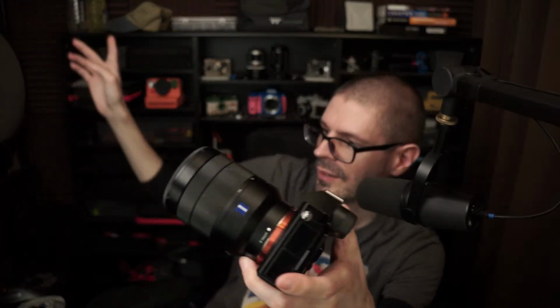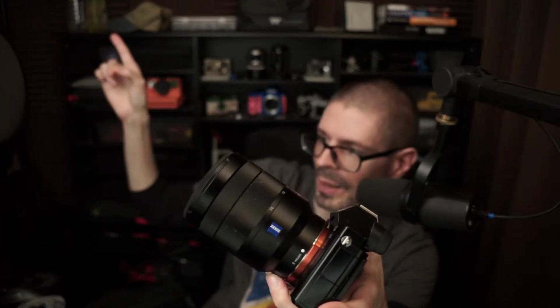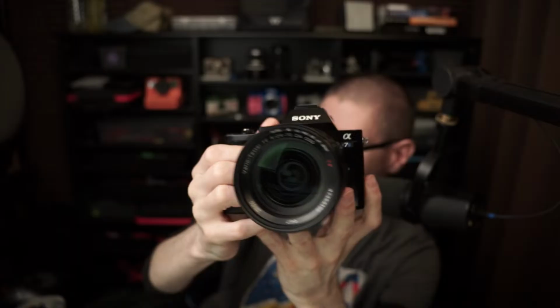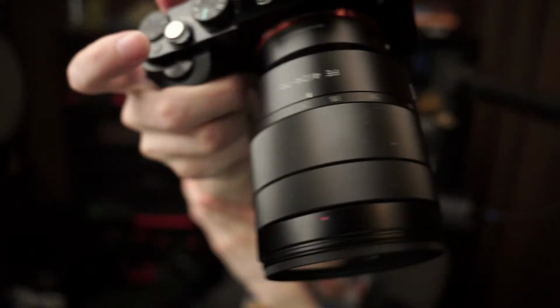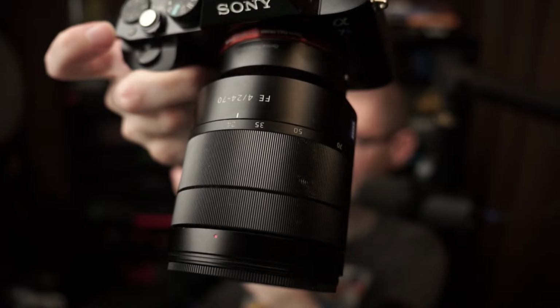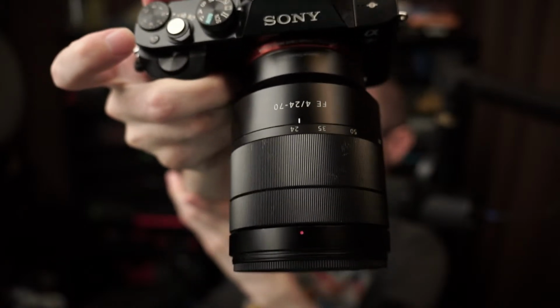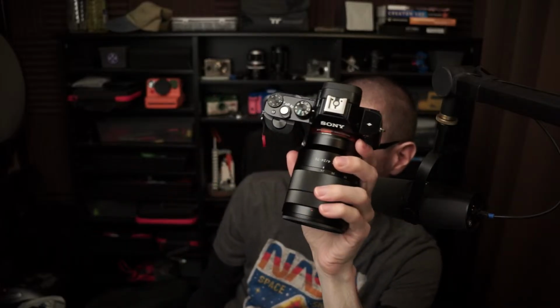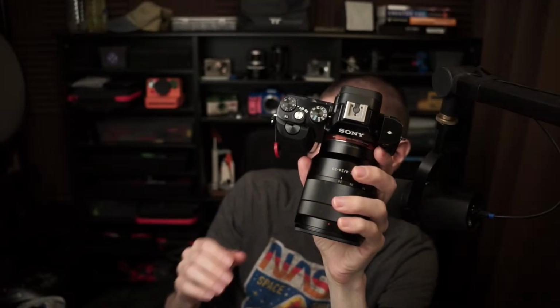But I tend to use this as a background camera too for video. I have a setup back here that sometimes I use this thing in there. This is just the cheapest lens that I could find that's a standard zoom. It's not an amazing lens, but it's functional enough. So this is a 24 to 70 millimeter f4, where f4 is the maximum aperture through the zoom range.